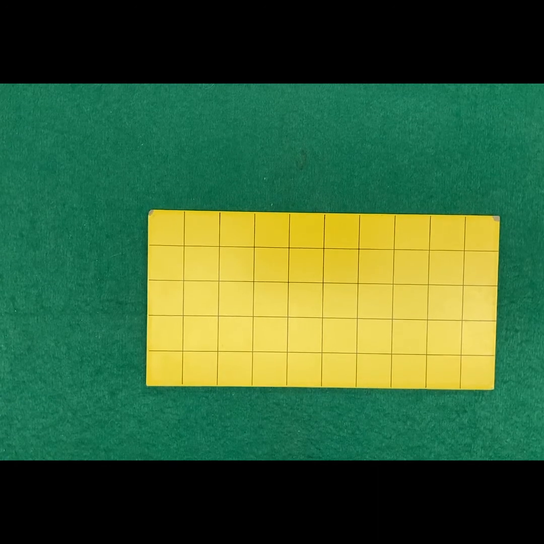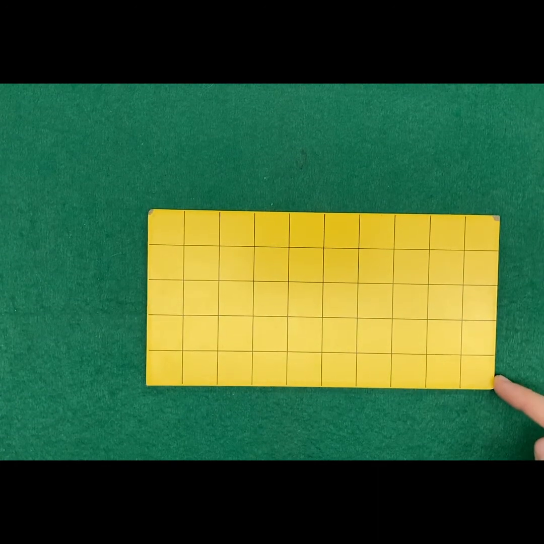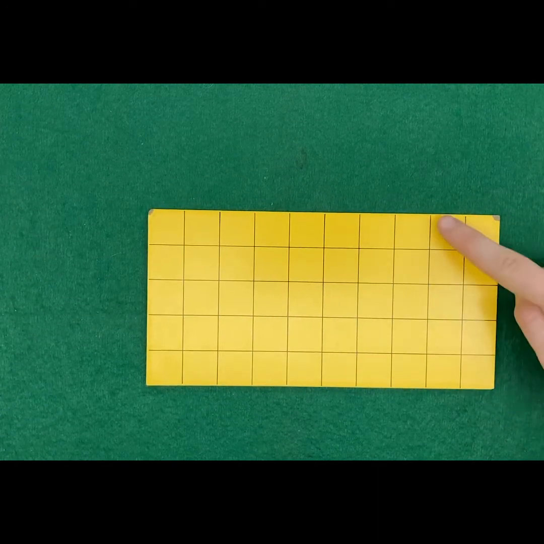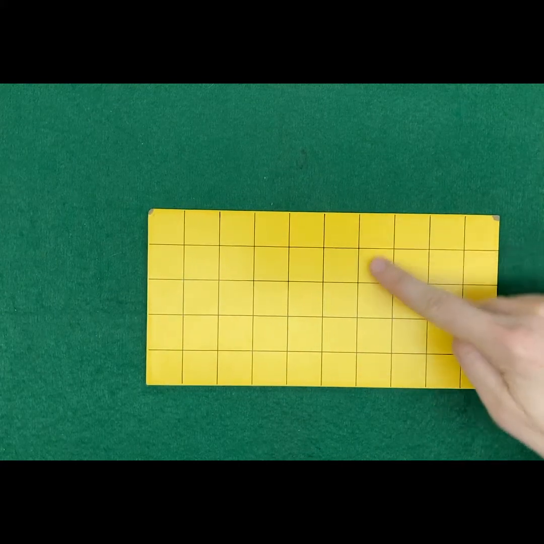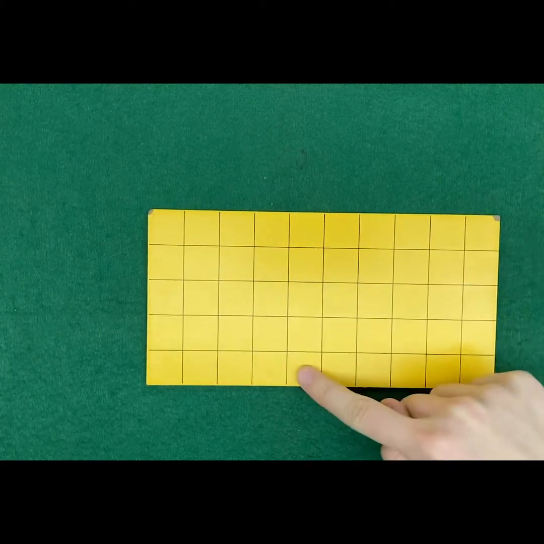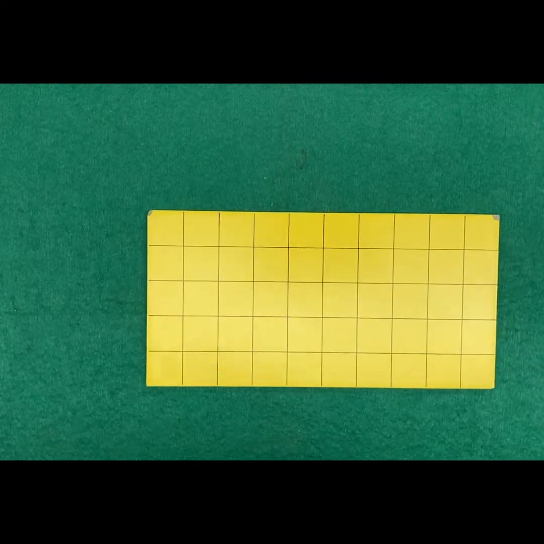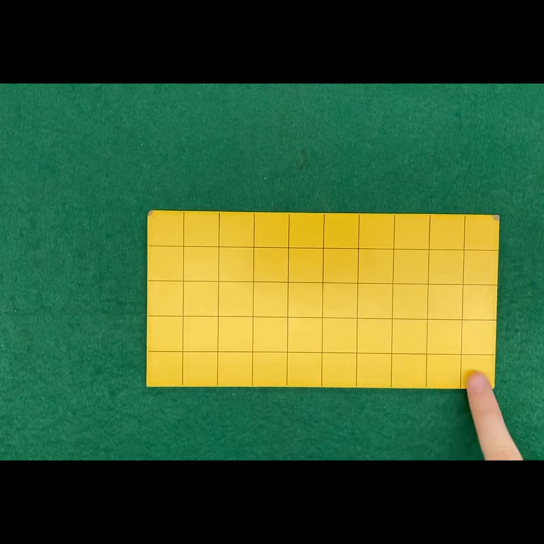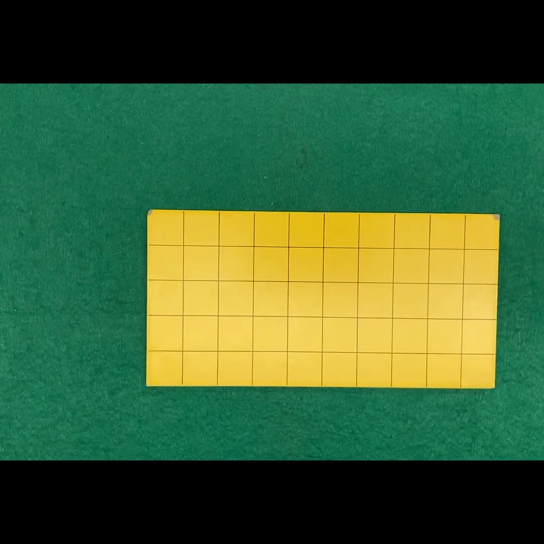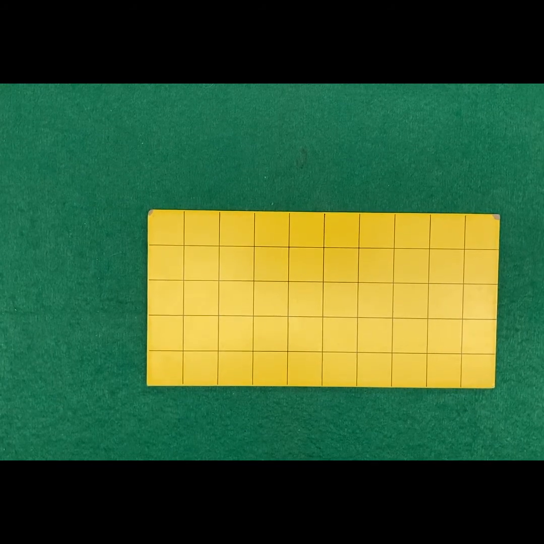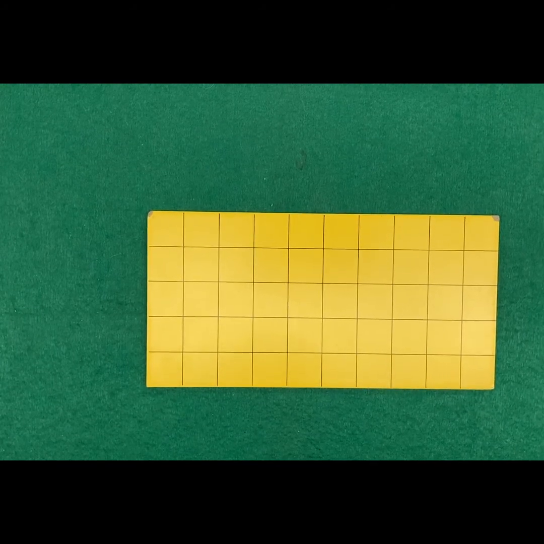I could also count them this way by fives. 5, 10, 15, 20, 25, 30, 35, 40, 45, 50. I got 50 that way too. And it's because they're all the same size, right? So I can count either by length or I can count by width. It really doesn't matter. I'm going to end up with the same total each time.